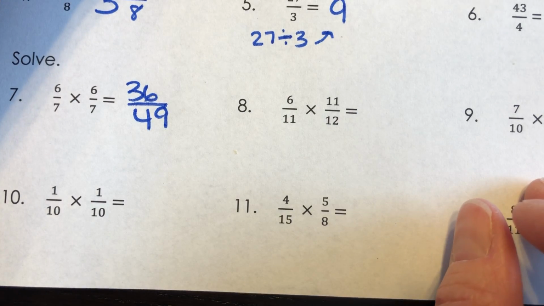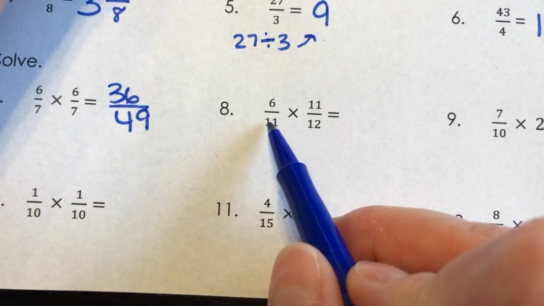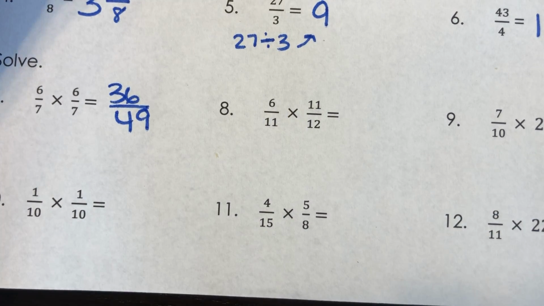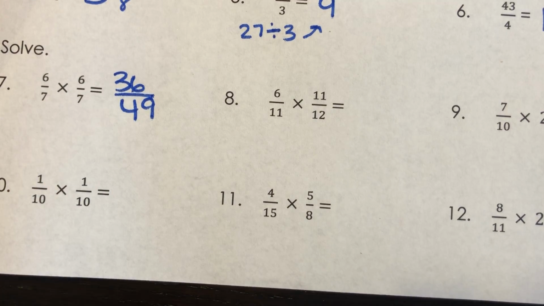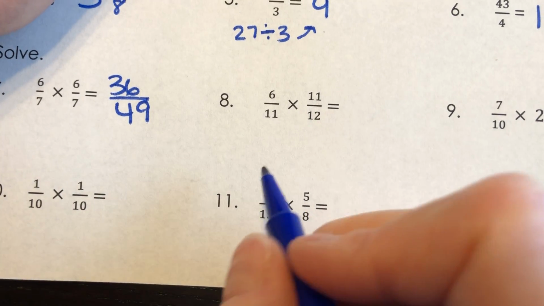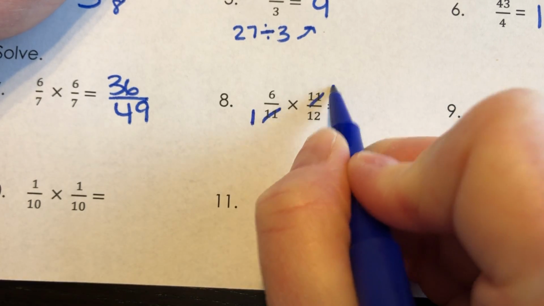All right, for number 8, I like these. I like when I see the same digit diagonal from one another, because I know that the largest number that will go into 11 and 11 is 11. And any number goes into itself one time.